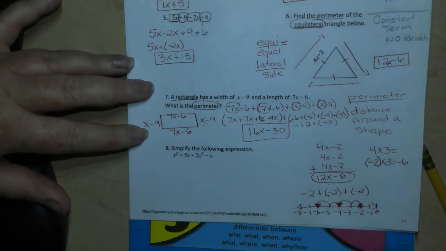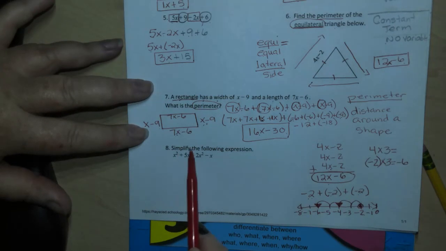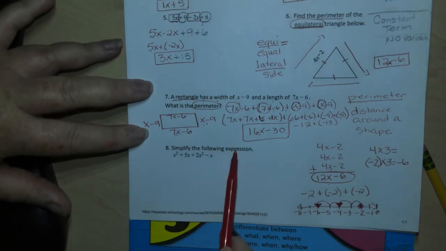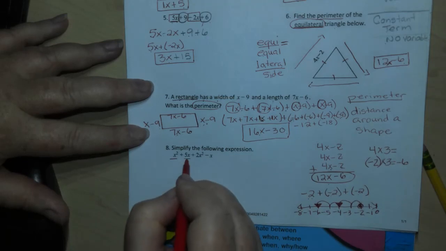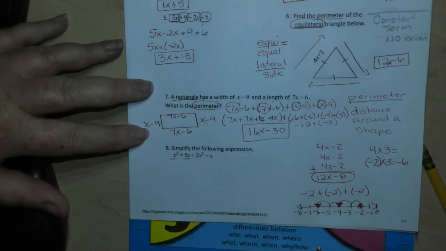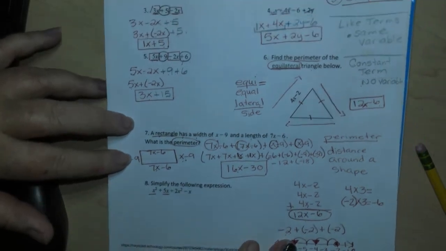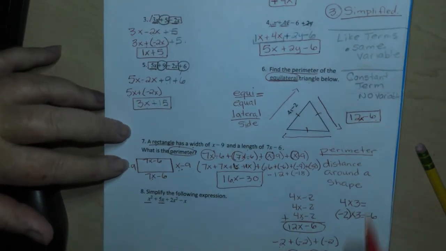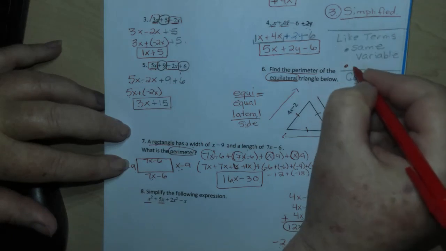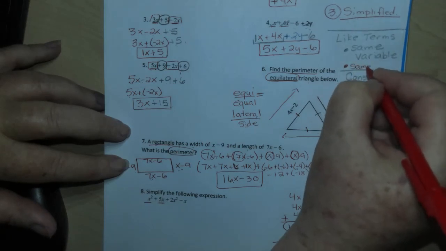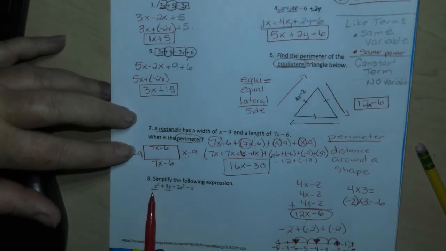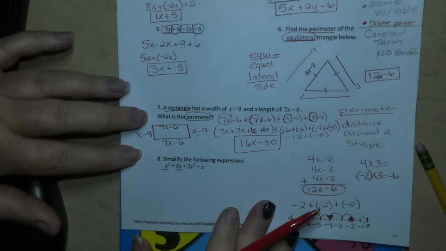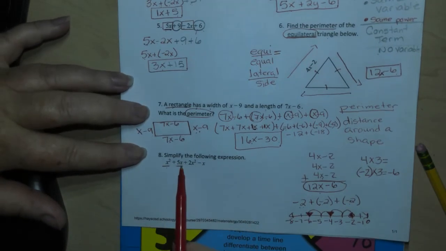Let me do number 8 real quick. Simplify the following expression. Okay, simplify. We're going to get all our like terms together. Now look, x to the second power, x. Are those like terms? They are both x's. Our definition up here was like terms is same variable. Well, you also need to have the same power. These two are not like terms. That is an x squared, and that is just an x.